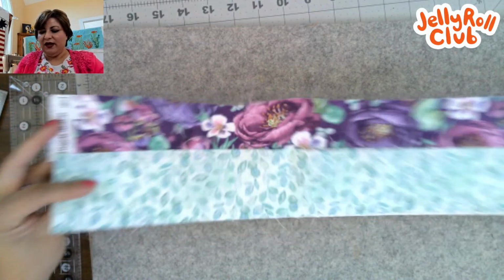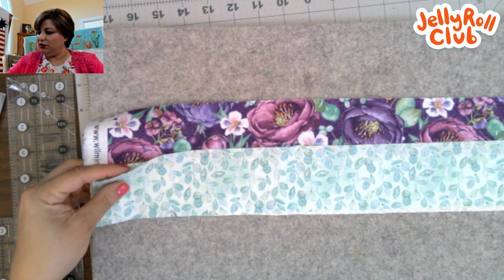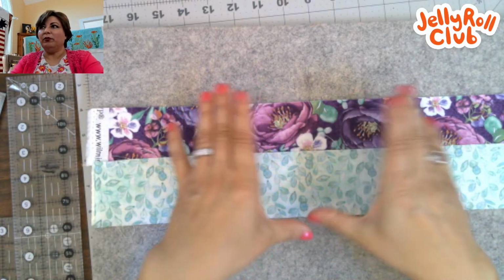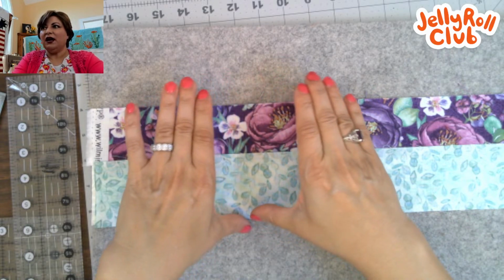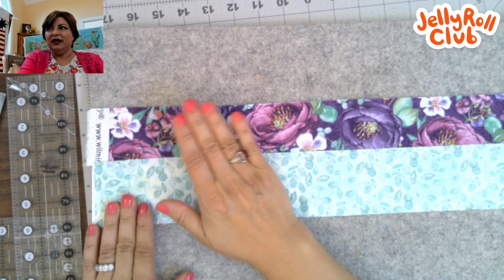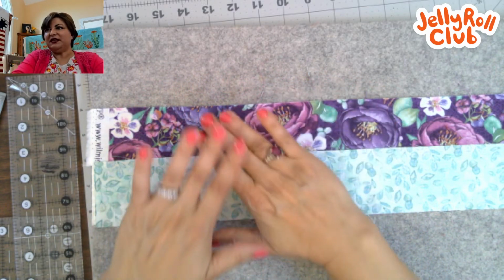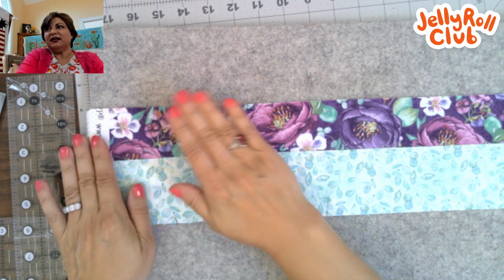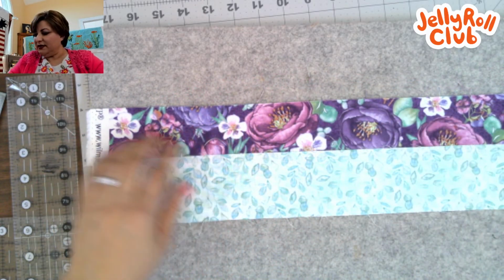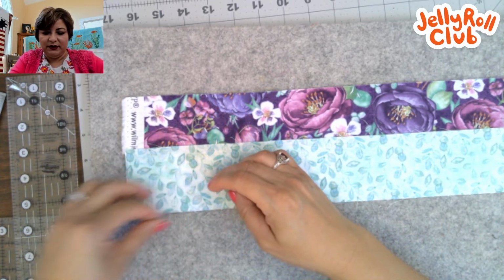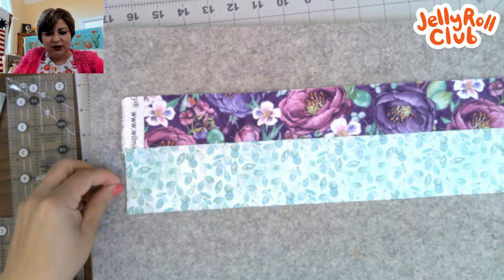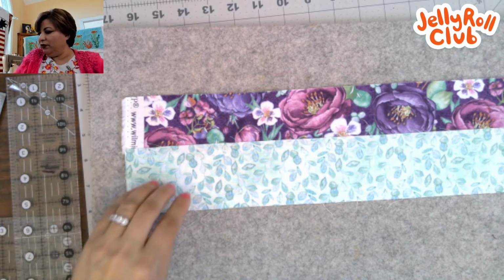And the reason I do that is so that my strip pieced units are straight and they don't bow. If I sew these both in the same direction, over time my feet will stretch it and you'll end up with a strip set that's not flat and straight and it's actually kind of curving. And you see that sometimes in Bargello quilts. If you sew them all in the same direction instead of opposite directions, you can get bowing on your sets.